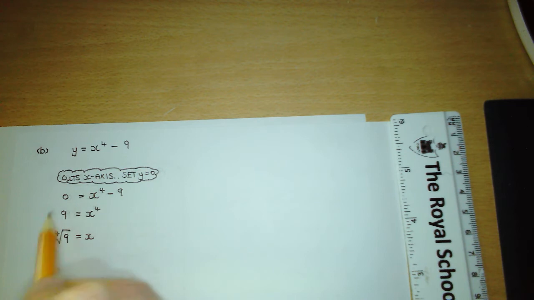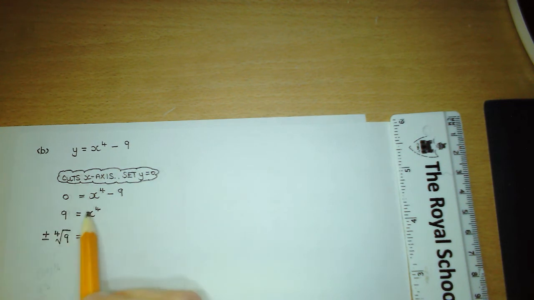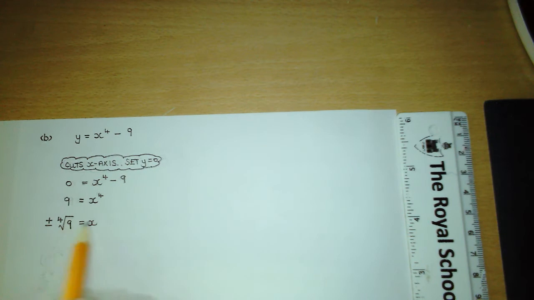When you take an even root of a number, there will always be a positive and a negative answer. Because remember, if you took the square root, it would be plus or minus the square root. So it's the same if it's the fourth root or the sixth root or the eighth root. Any even root will give you two solutions. An odd root will just give you one solution. So we've got x equals plus or minus the fourth root of 9.